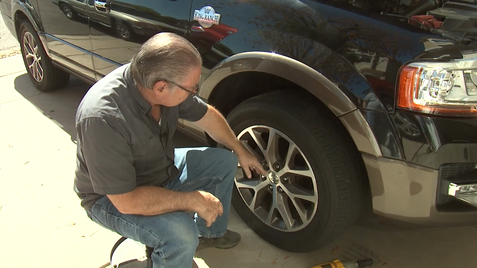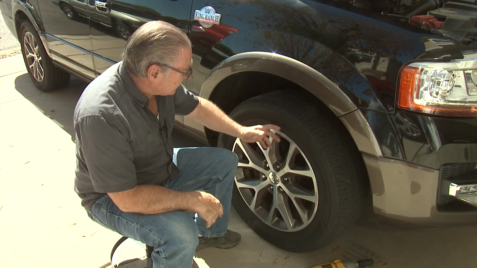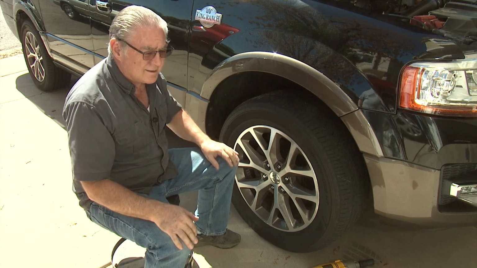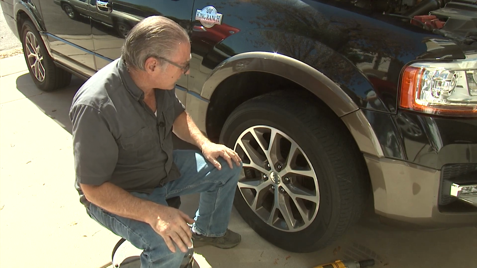I've already got the lug nuts kind of loose, so it'll make the tire easy to come off. So we'll now jack up the car and put it on a jack stand, and we'll see how it goes from there.